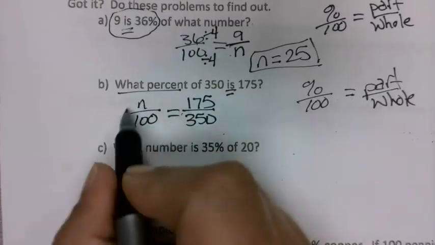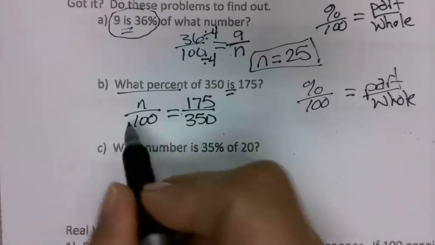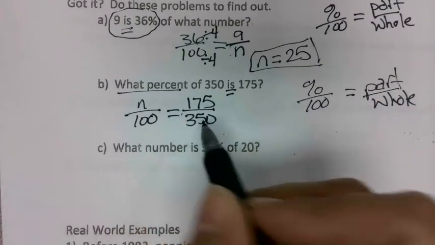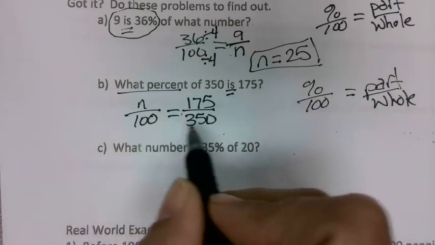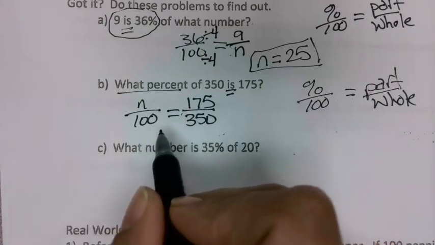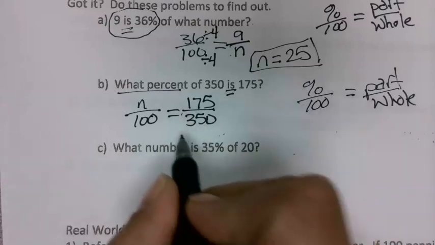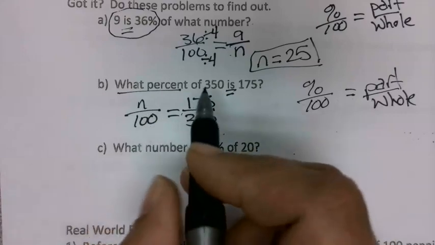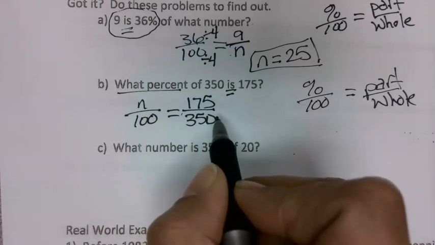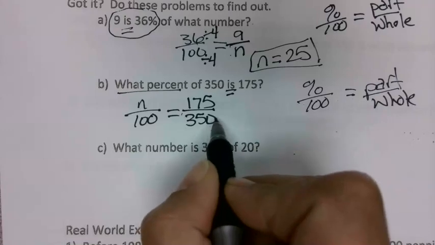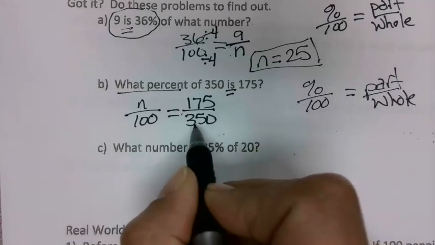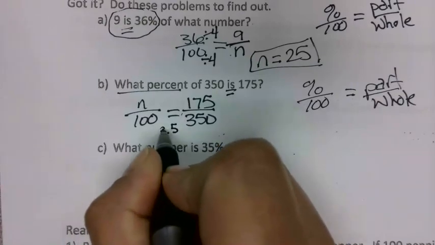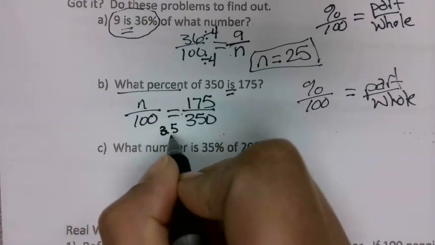So I don't have enough information on my numerator to figure it out, but my 100 can go into my 350, not equally. I'm going to have a decimal. So it's easier if you just take the 350 and divide it by your 100. Remember, if you divide by 100, you move your decimal place over 2 places. So I know it's going to be 3.5.